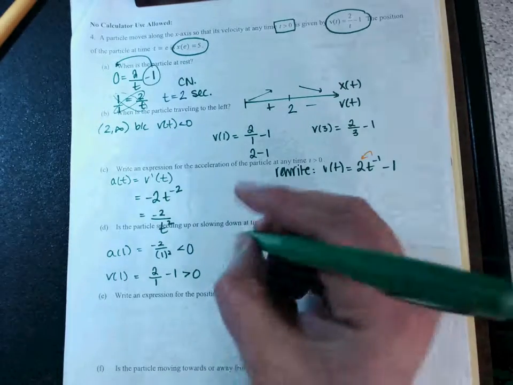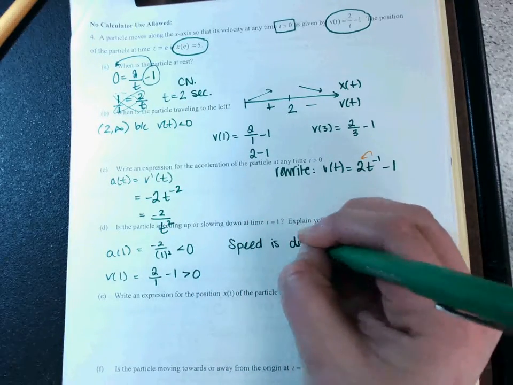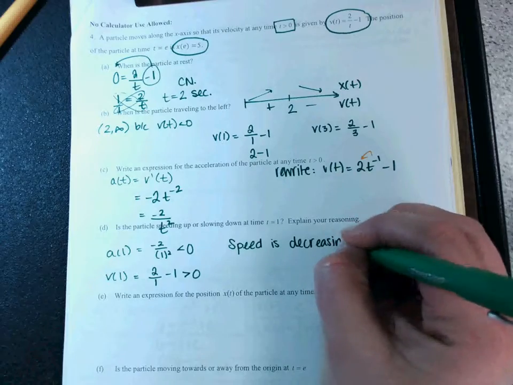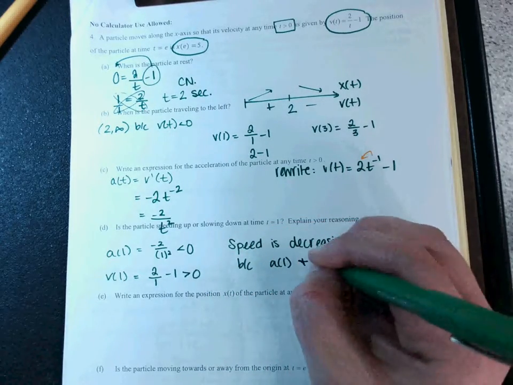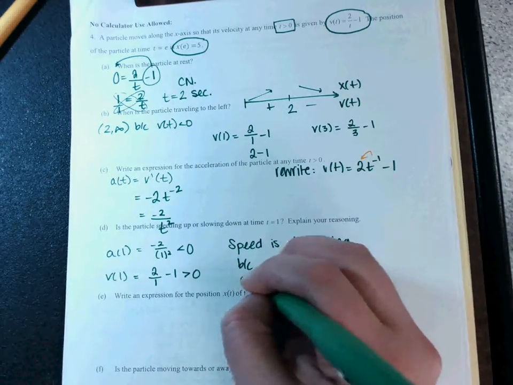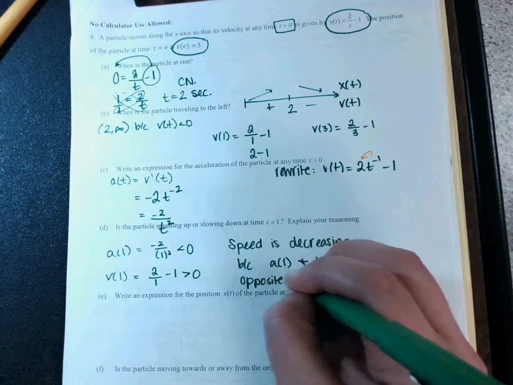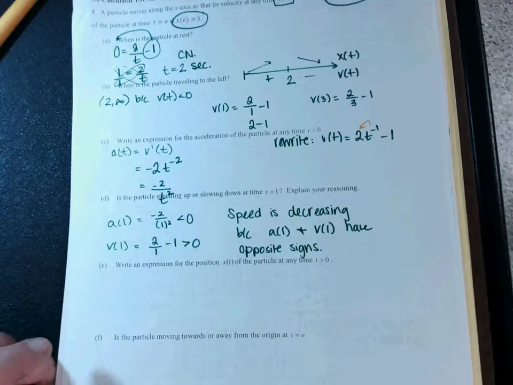Slowing down because they're opposites. So I'm going to put speed is decreasing because A of 1 and V of 1 have opposite signs. Okay?